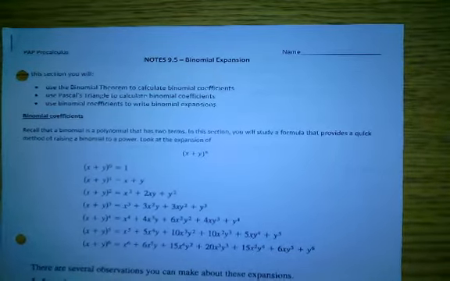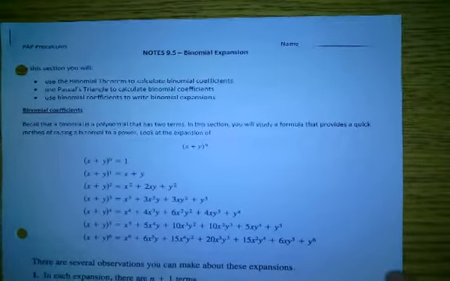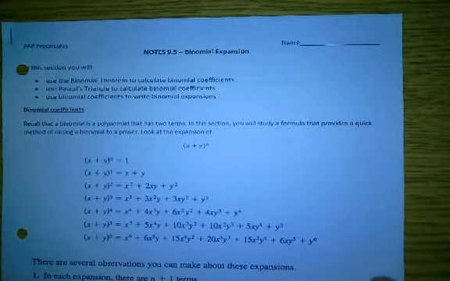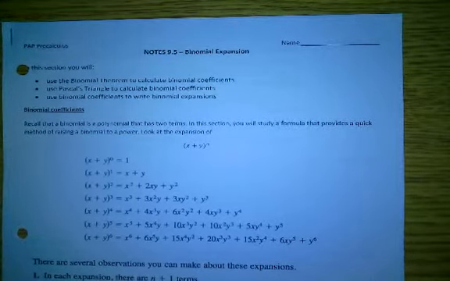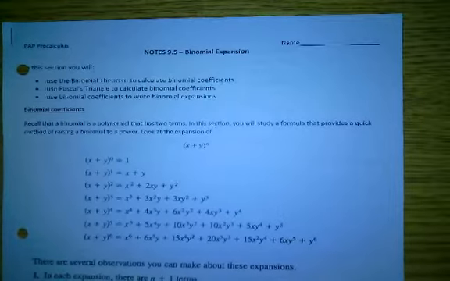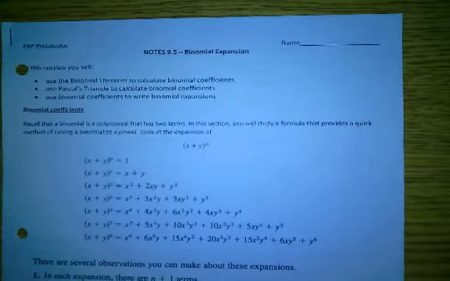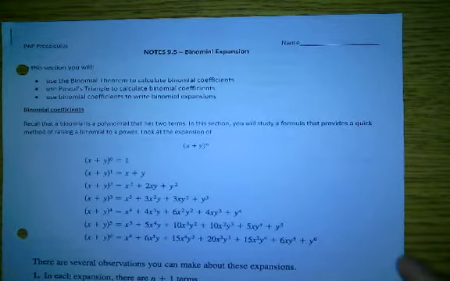Alright, today we're going to start binomial expansions, okay? Here's really what you're going to learn today. You're going to learn the binomial theorem that's going to help you calculate binomial coefficients. If you don't really understand what that means, you'll understand it in the lesson here in just a minute.